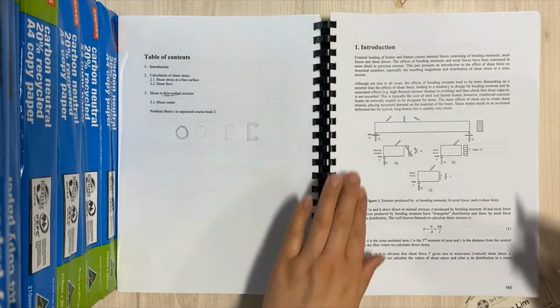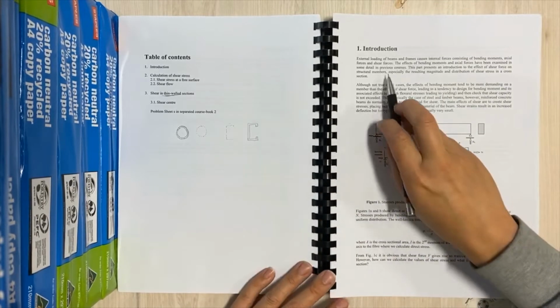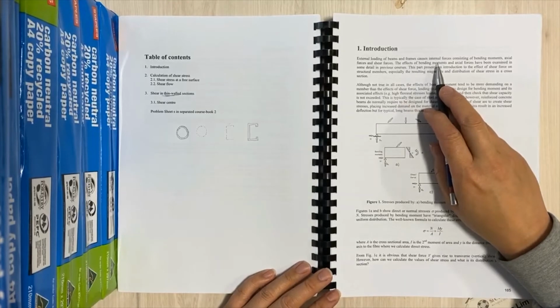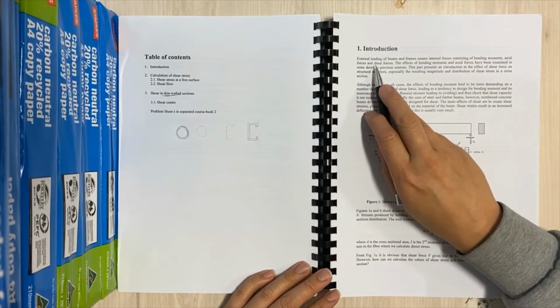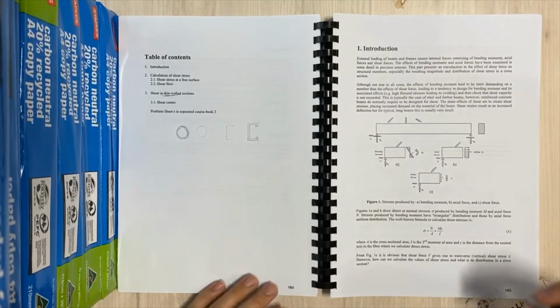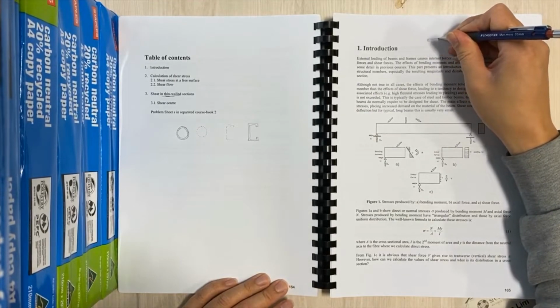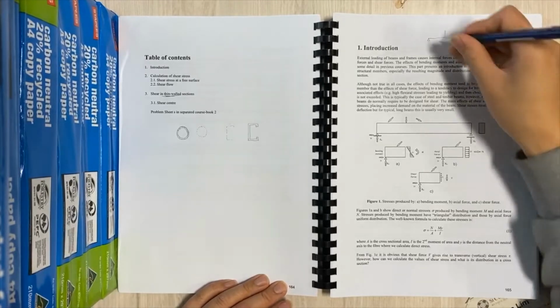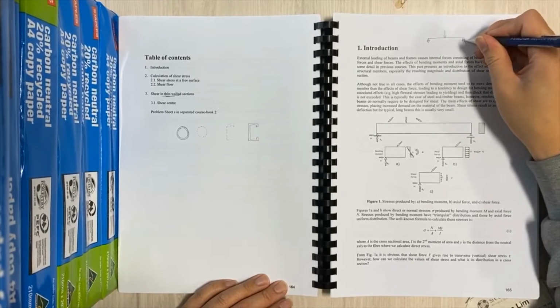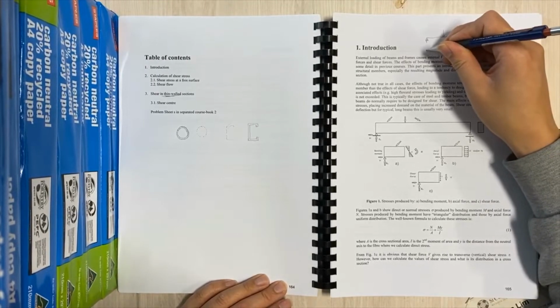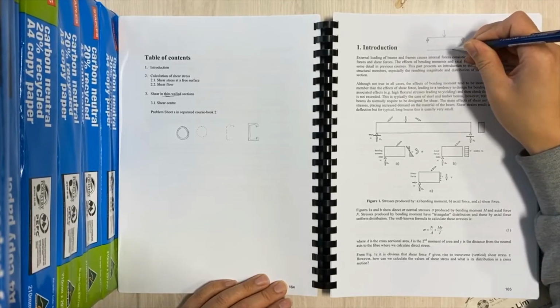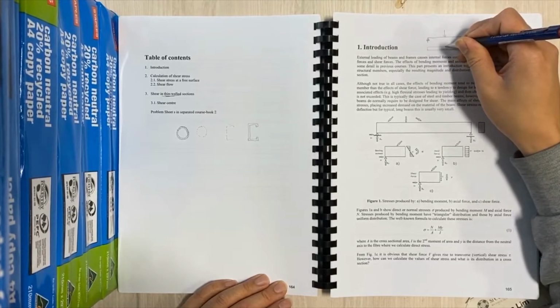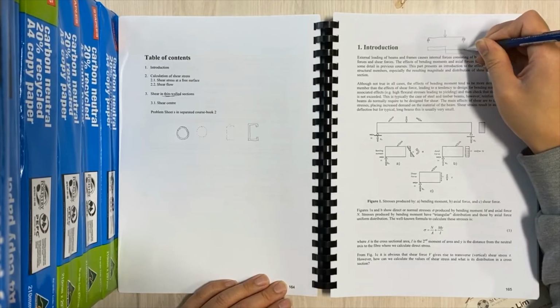So where do we start? External loading of beams and frames causes internal stresses consisting of bending moment, axial forces, and shear forces. We all know that when you've got a simply supported beam with a point load, there would be a reaction there and a reaction there. You'd be drawing your shear force diagram, which would look something like that.